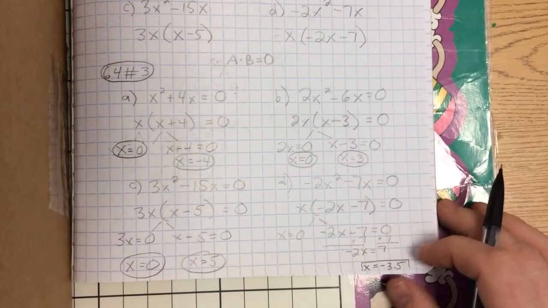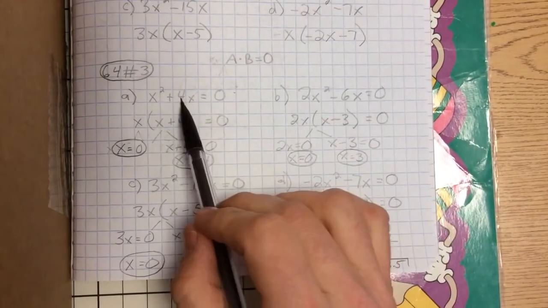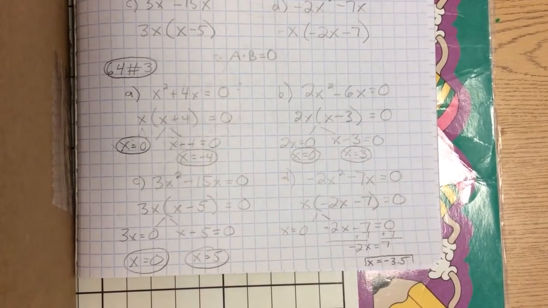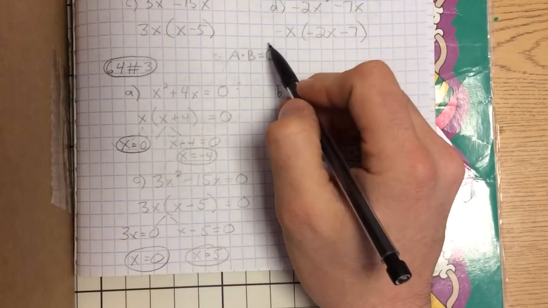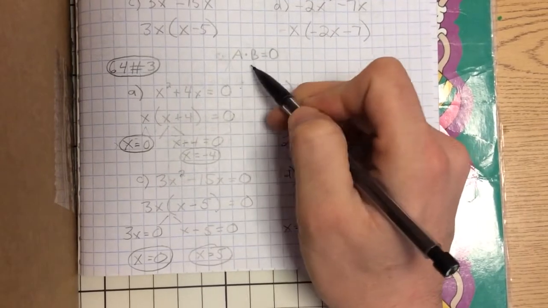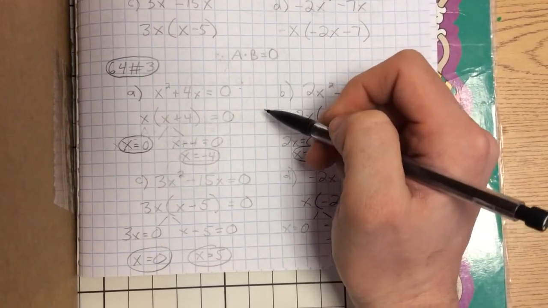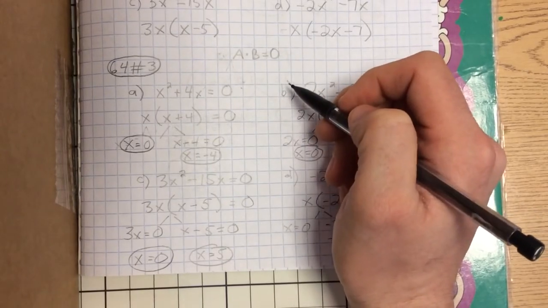Okay, this problem is a continuation as it uses the same four expressions. In this case, though, it's an equation set equal to 0. The main idea in this problem is this equation here, A times B is equal to 0, and it explains this thing called the zero product property.